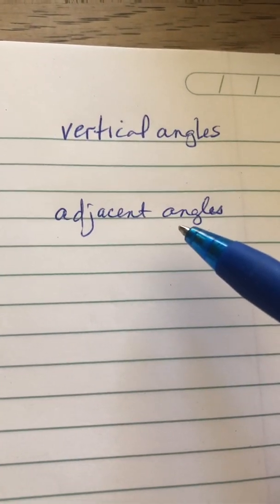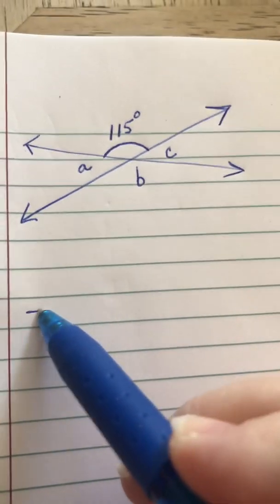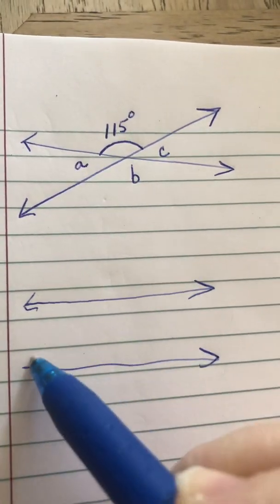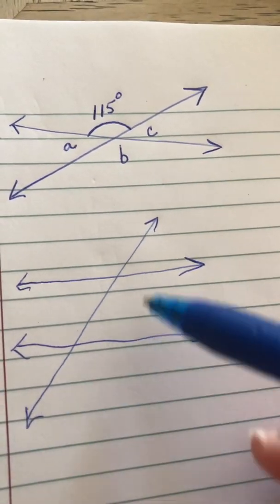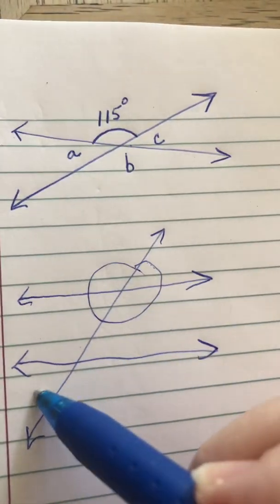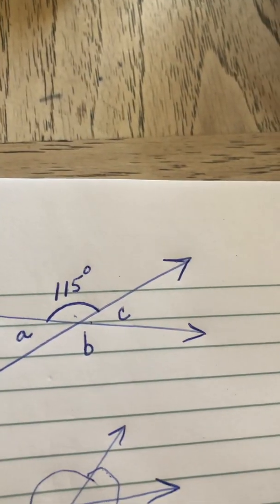So we're going to talk about vertical and adjacent angles. And when you have two straight lines that cross each other, lots of different circumstances. You could even have maybe two parallel lines like this, and it's cut by what's called a transversal, or a line that cuts both of them like this. Then notice this situation looks like this, and this situation looks like this. So you could be given either situation, but the idea is this.